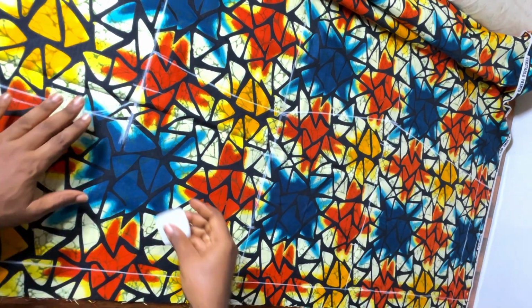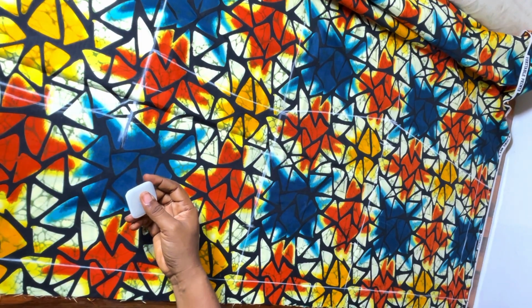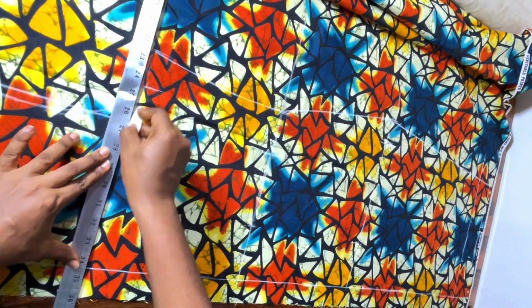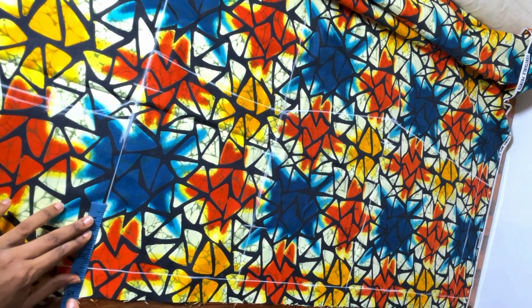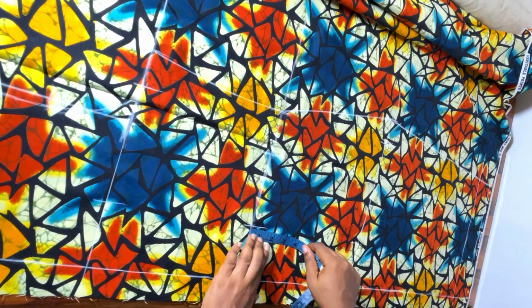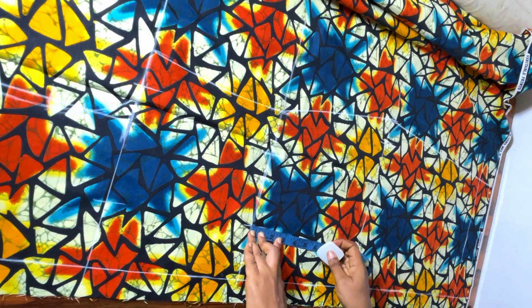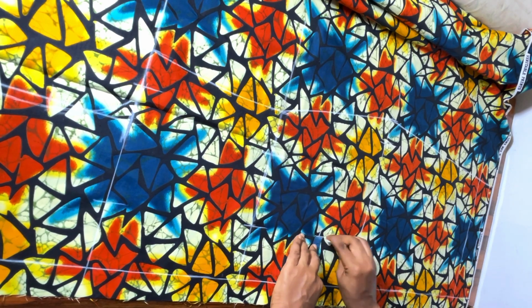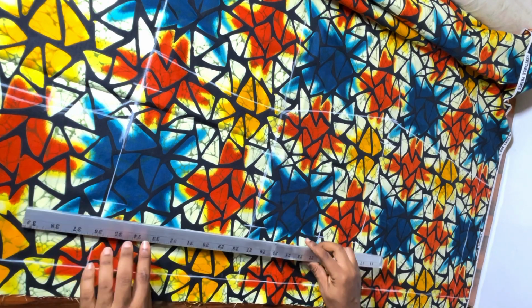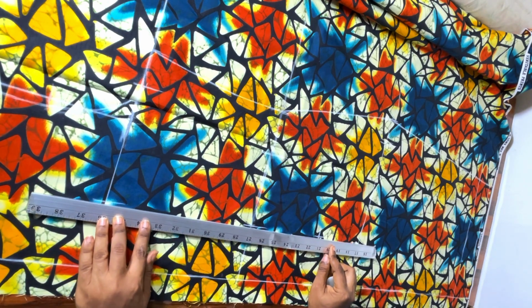We are going to be using a basic dart for the dress. Now, the dart is going to start on the chest line or the armhole line for the back. Now, I marked half of my nipple to nipple on the bust and then the waist. And on the waistline, I came down by 6 inches and marked. Afterwards, I joined the 3 points with a rule.